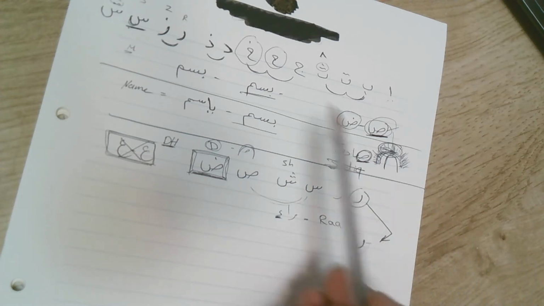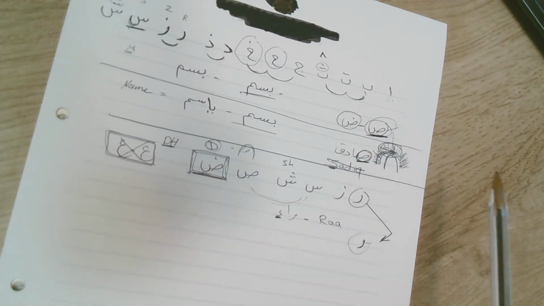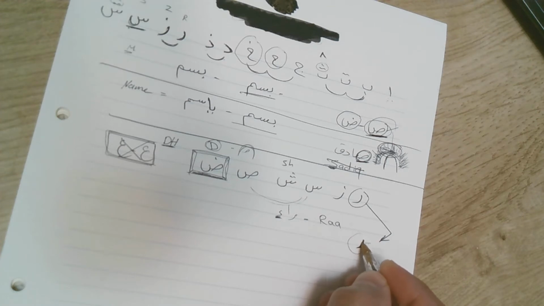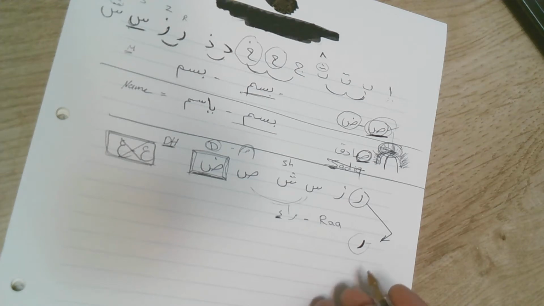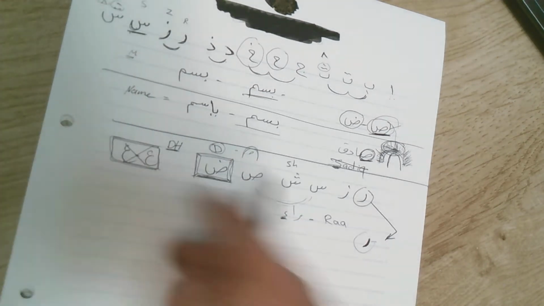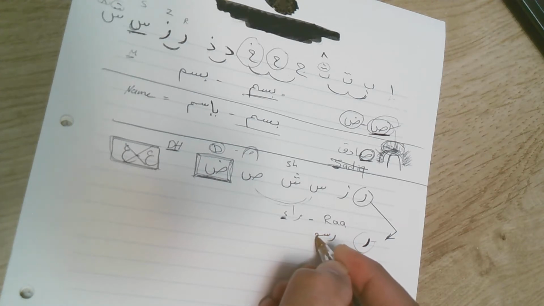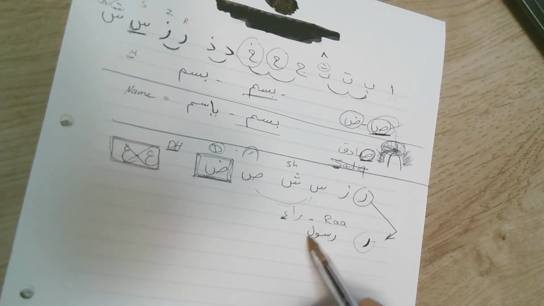Same as Dal and Dal. So the first of the word is going to be as if it's free. So if I have a word, let's say Rasul, Rasul the Prophet, or Rasul messenger, sorry. So Ra, Sin, Wow, and then Lam. Don't look a lot at Wow and Lam, we didn't reach it, but just look here. Rasul, Ras.